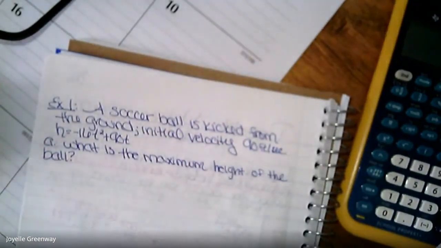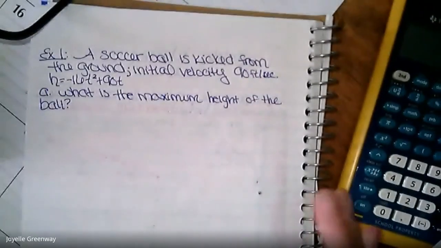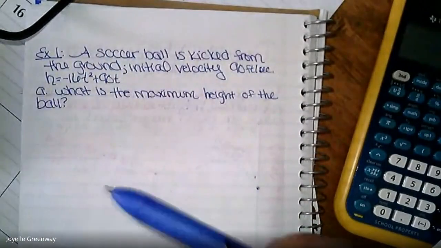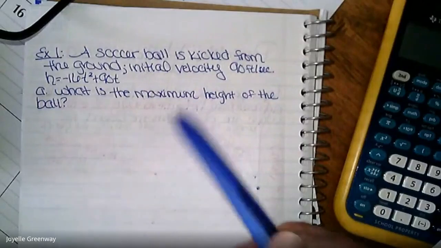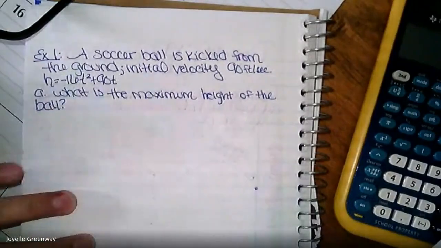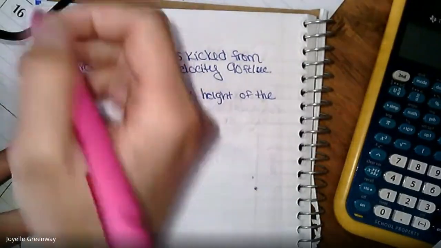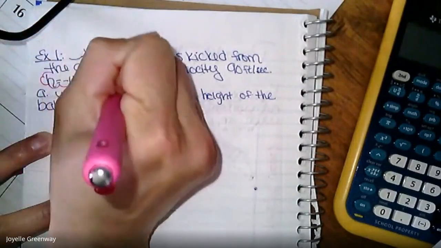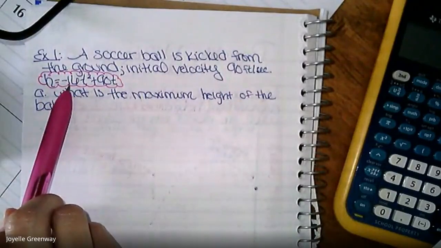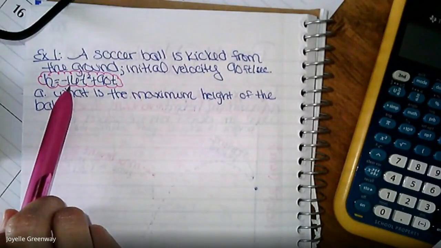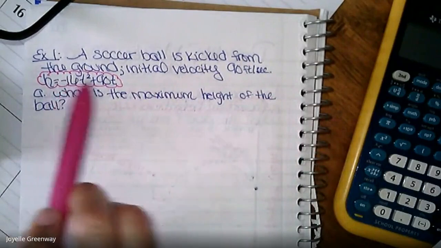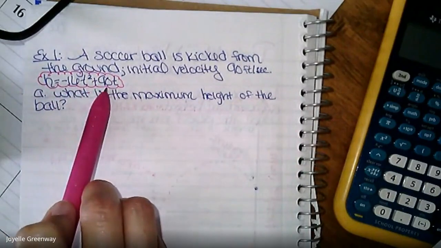So we have a soccer ball that is kicked from the ground. The soccer ball being kicked from the ground tells me that my S value, or my starting height, is 0. And it has a velocity of 90 feet per second. Then they give you your quadratic equation. This is given to you, but now you know why it looks this way. The -16 takes into account gravity, because everything is being pulled towards the earth, so we have to account for gravity. And then it tells you the velocity at which the soccer ball is kicked.